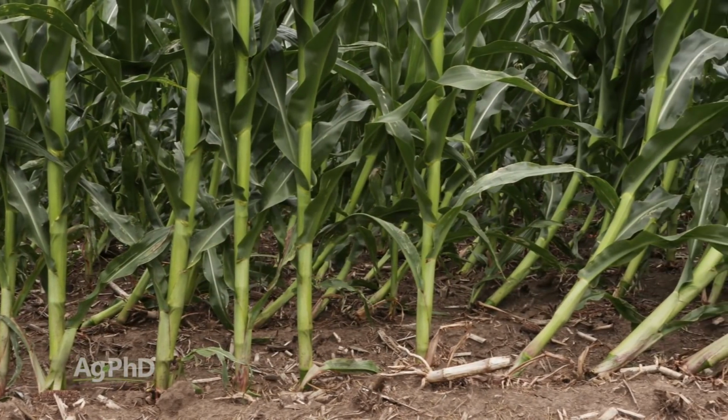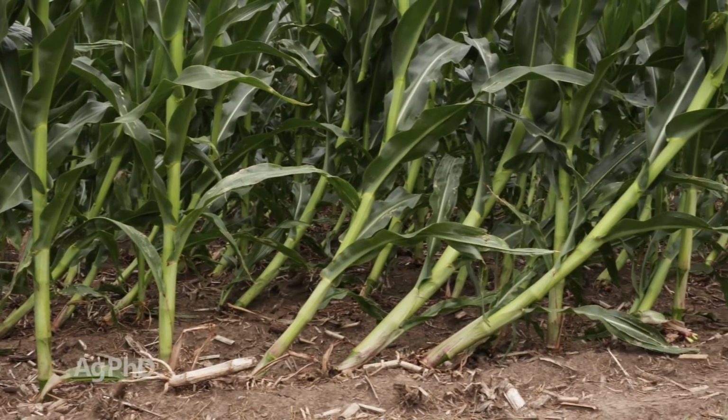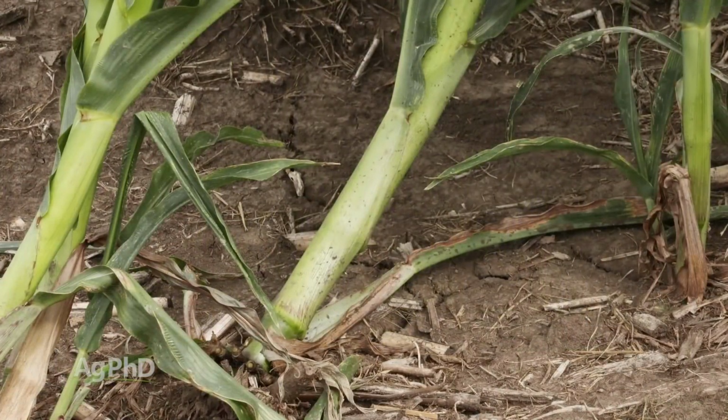Here's what we're going to tell you today. Quit calling the seed dealer. It's not the seed dealer's fault. It's the fault, most likely, of fertility. It could certainly be something like drainage or compaction, but most likely it's fertility. That's what we want to focus on today.